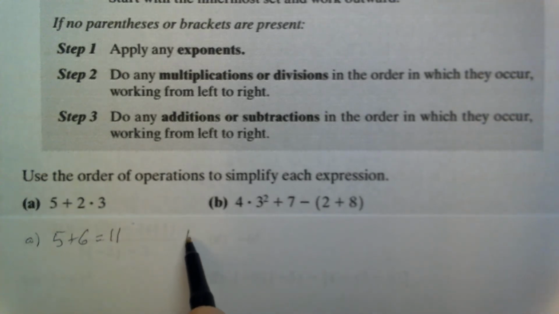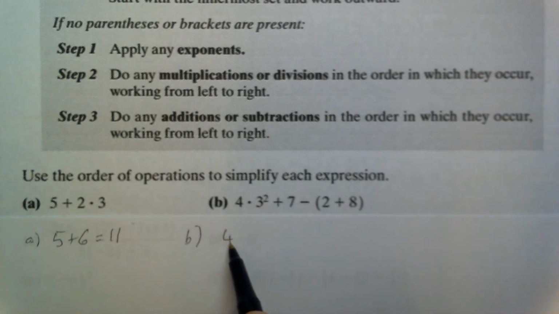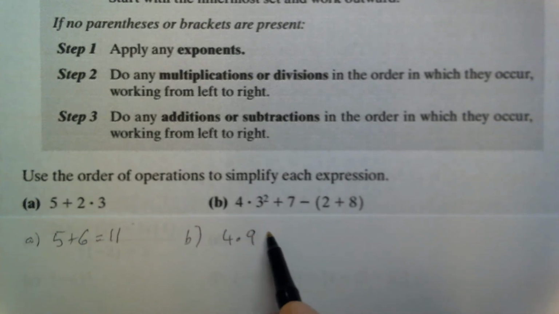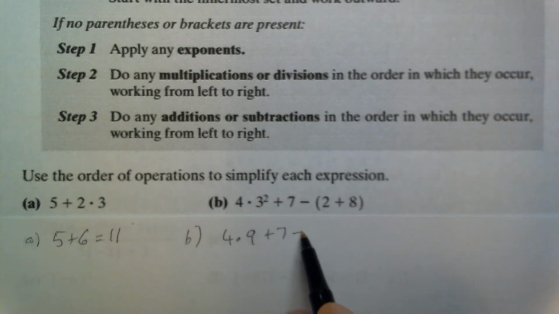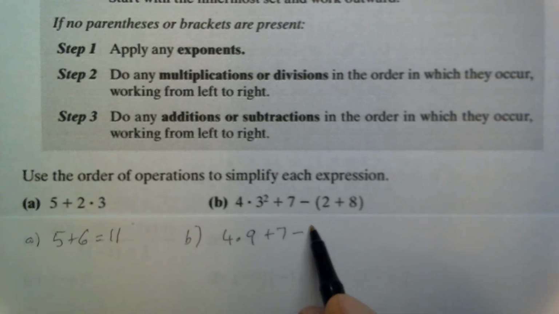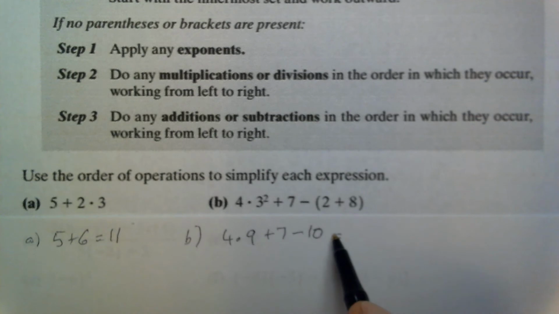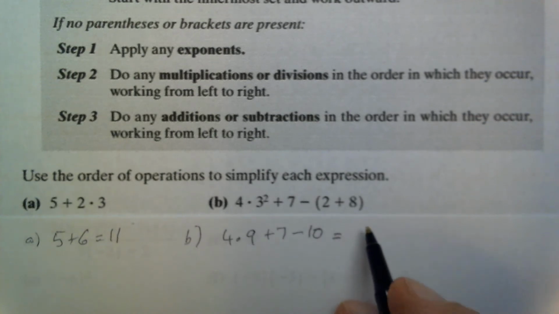For the B part, we do have exponents, and that is 3 squared. So we do that part first. So we multiply 4 times, and 3 squared is 9, plus 7, minus, now operations inside parentheses, and 2 plus 8 is 10. And now 4 times 9 is 36. 36 plus 7 is 43. Minus 10 is 33.